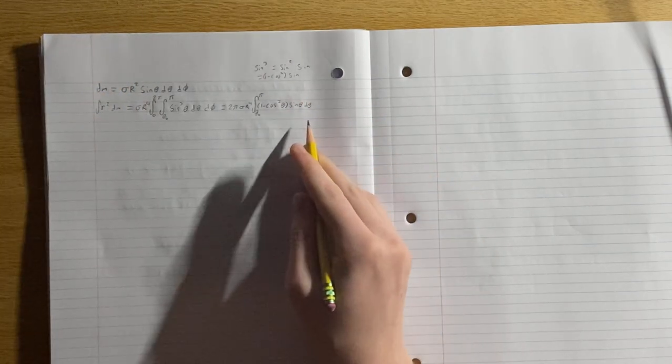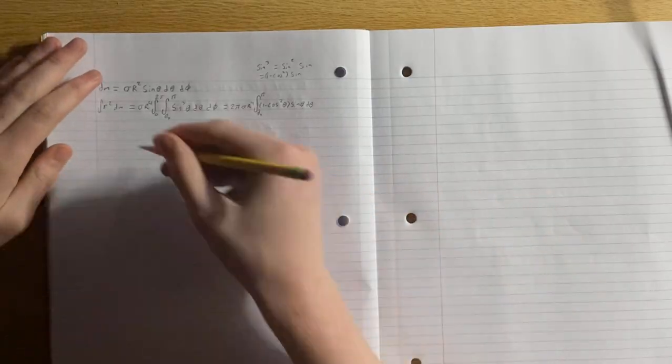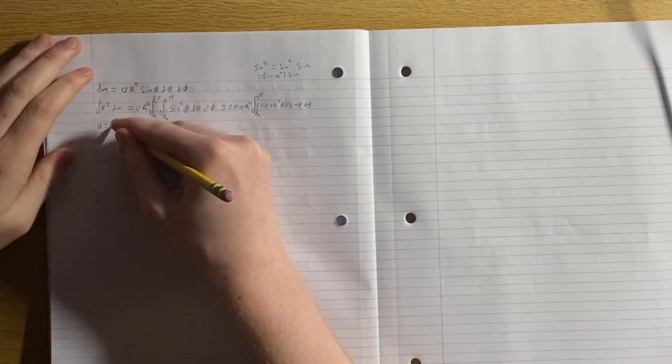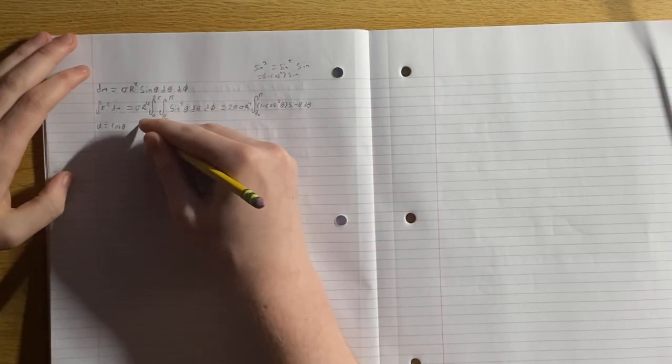And then I'm going to do a substitution for this integral of u equals cosine theta, and du is going to equal negative sine theta.